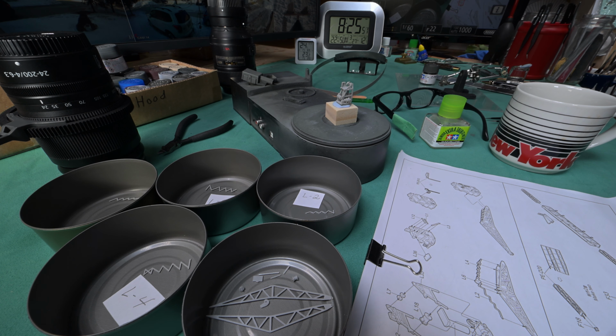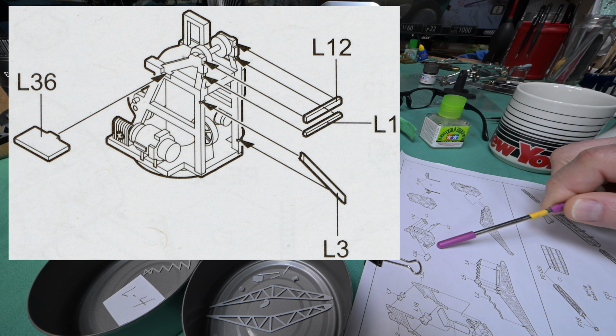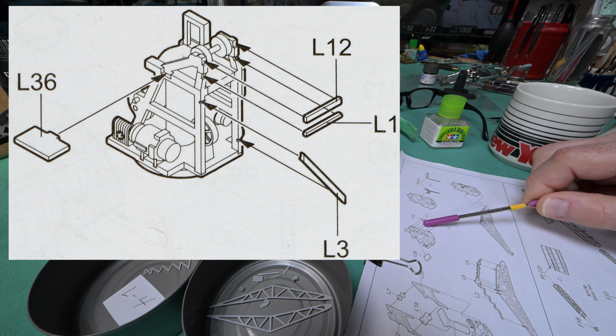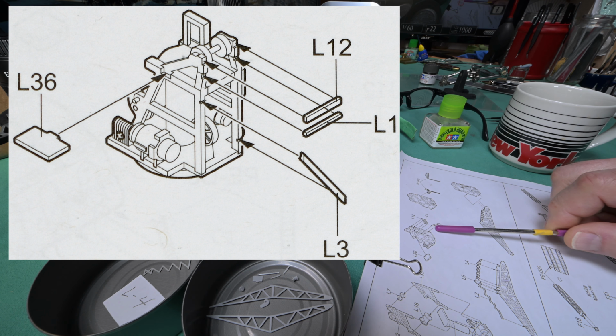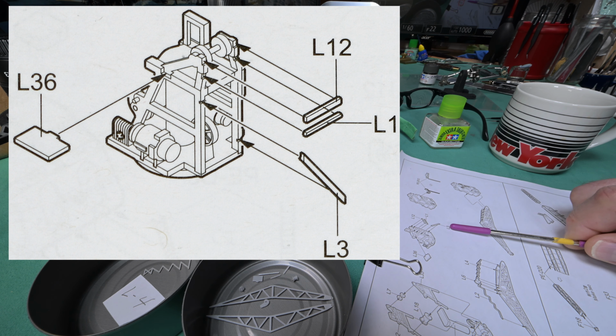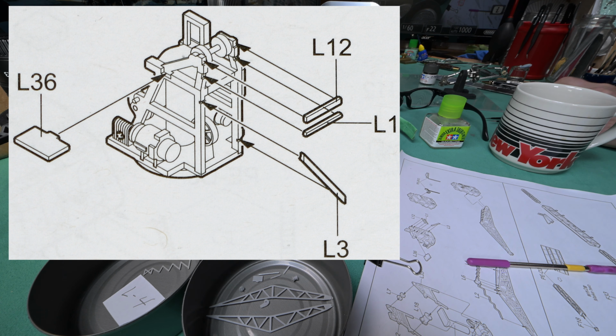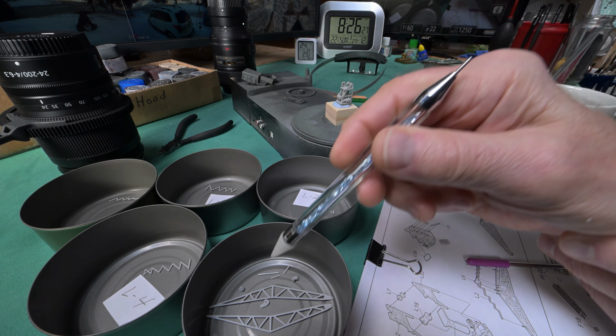It is morning, and we are now right here. I was thinking we were going to be doing the crane part, the boom part of the crane, but I'm realizing we got quite a bit to do here yet. And we need 36, 12, 1, and 3. Maybe I should use the wax pencil for this. Yeah, that's working better.